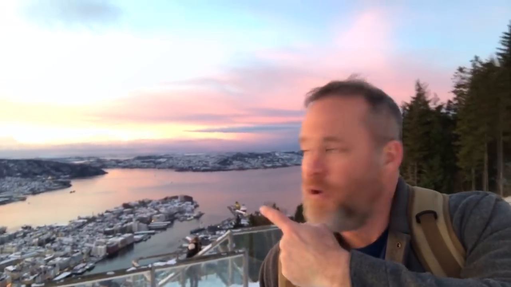Hey guys, today I'm going to give you 4 steps on how to learn any skill faster. And I am in Norway right now. I climbed to the top of this mountain hill, this beautiful view in the background. I think it's a great backdrop to learn anything. And so we're going to talk about how to learn anything faster, and there are 4 steps to it.